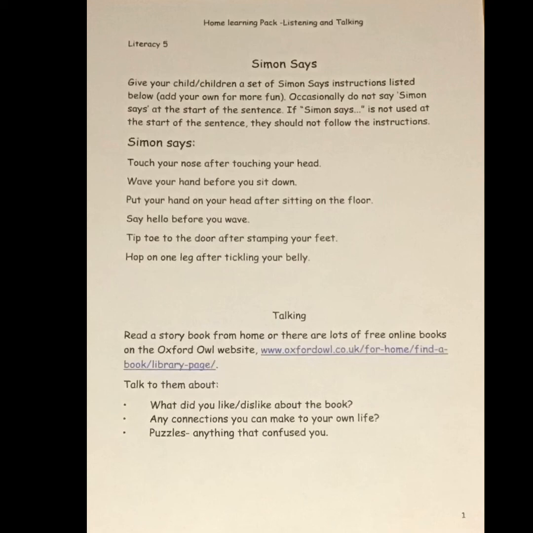Their talking activity is reading a book from home, or there are plenty of free books on the Oxford Owl website. Children should discuss what they like and what they dislike, patterns that they notice, etc.